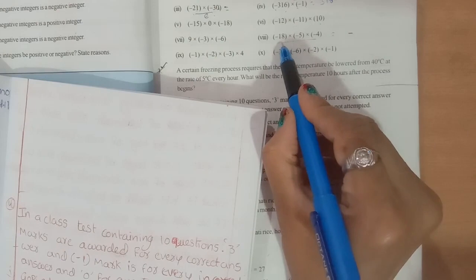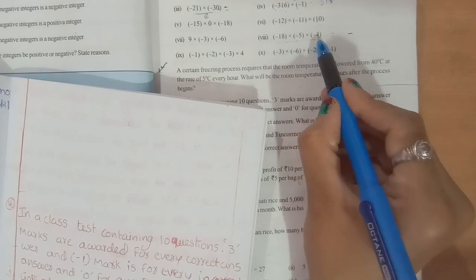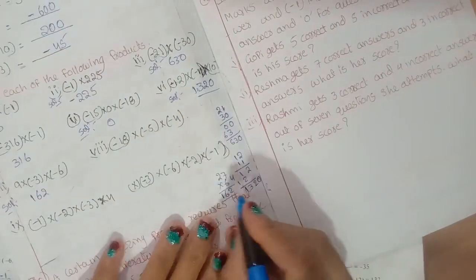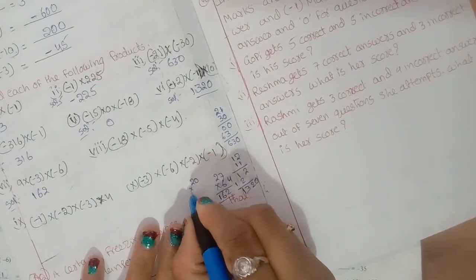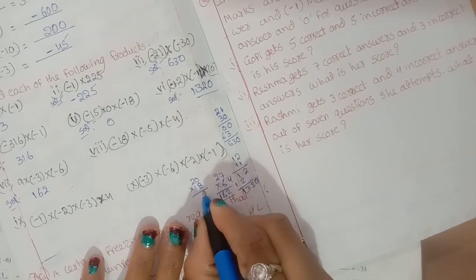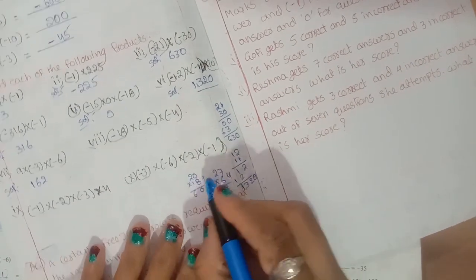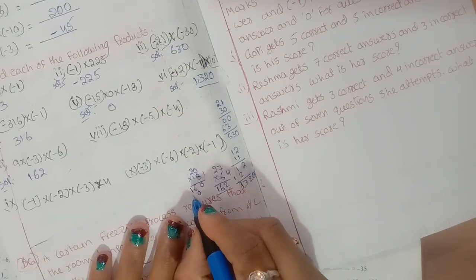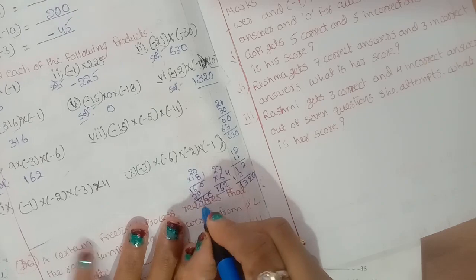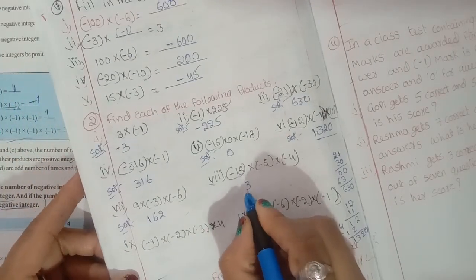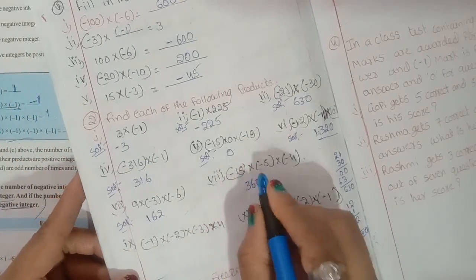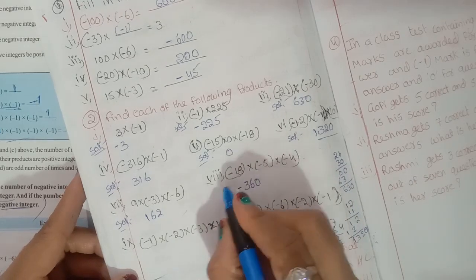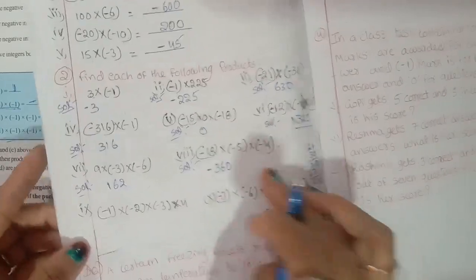Okay? Here 5 fours are 20, 20 cross 18. 8 zeros are 0, 8 twos are 16. Okay, Gagan Sai, 1 0 0, 1 twos are 2 only. So that's why it is 360, Gagan Sai. Okay? Answer is 360. Here it is multiplied by 3 negative integers. So that's why the product is also negative only.